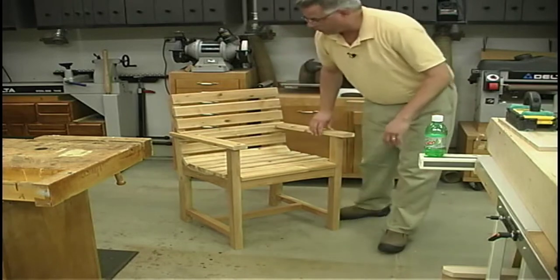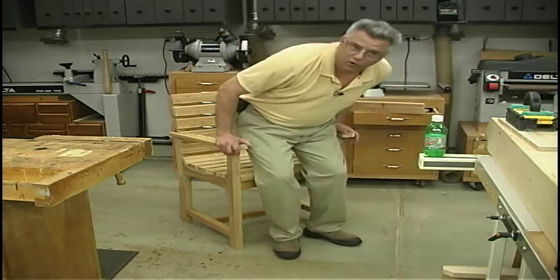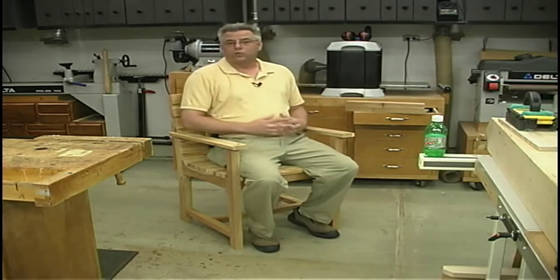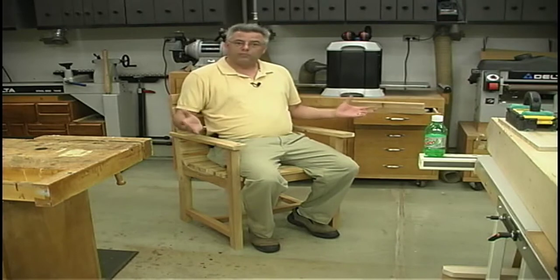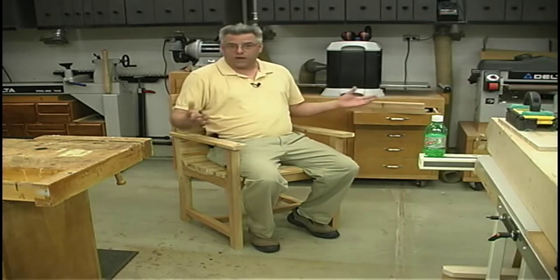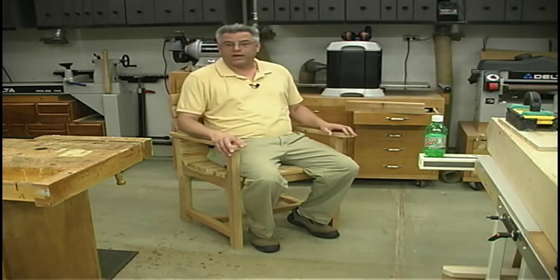Now, as far as contouring this particular chair, right now it's just got flat slats on it. No contouring whatsoever. The edges are rounded over a little bit. It turns out it's actually very comfortable. You wouldn't think that sitting on the flat slats should be comfortable, but everybody that sat in the chair has commented that it's really very fine.